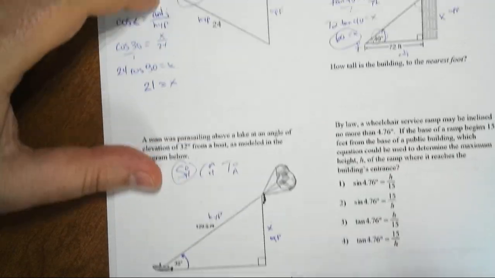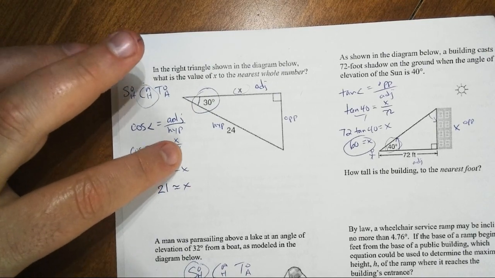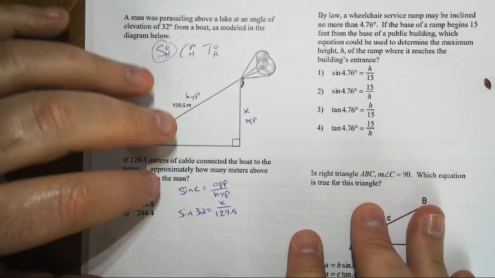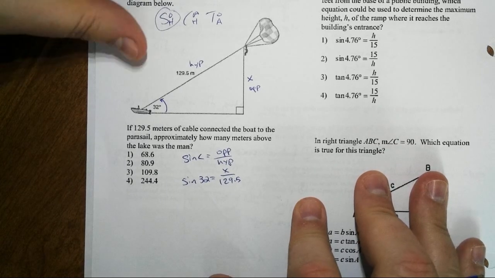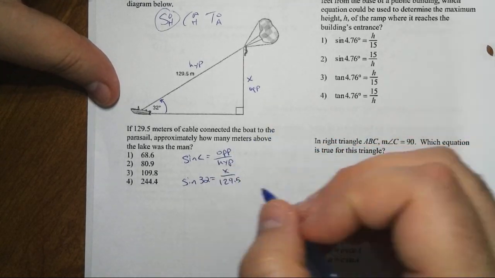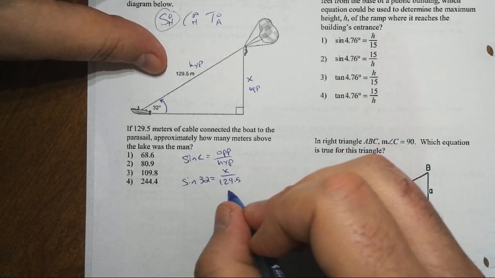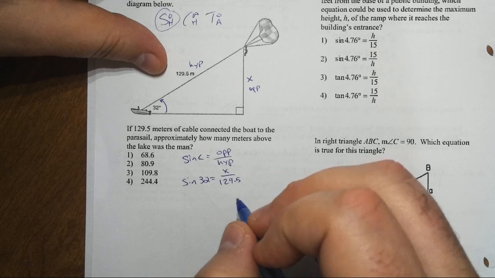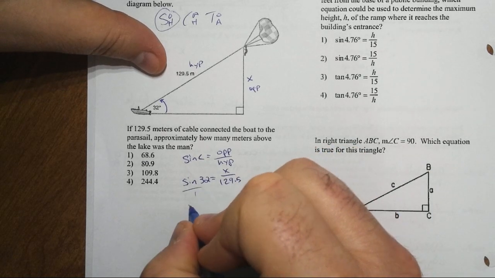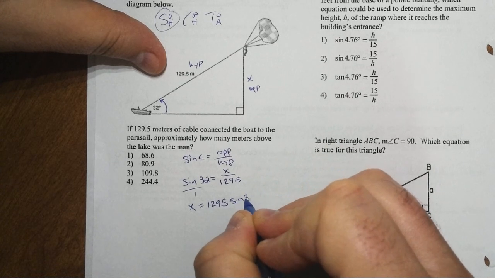And this is the other scenario. Here we were always looking for the number on the top of the fraction. So we cross multiply, you're done. If the unknown is on the bottom of the fraction, when we cross multiply, we're going to have to divide one more time. So we cross multiply here, we have x is equal to 129.5 times the sine of 32.